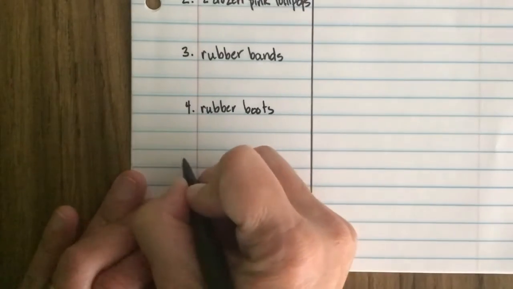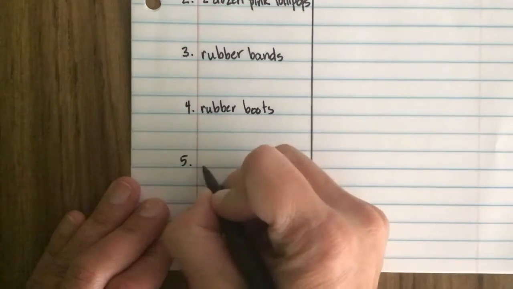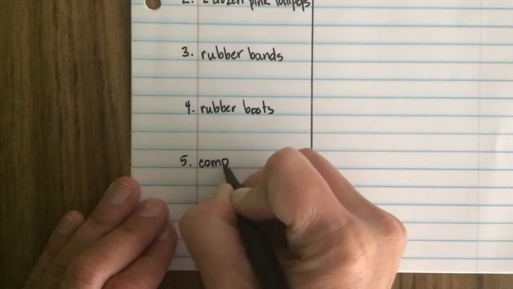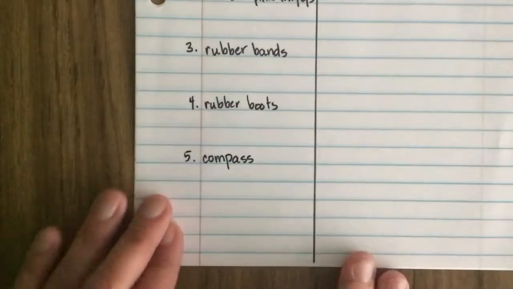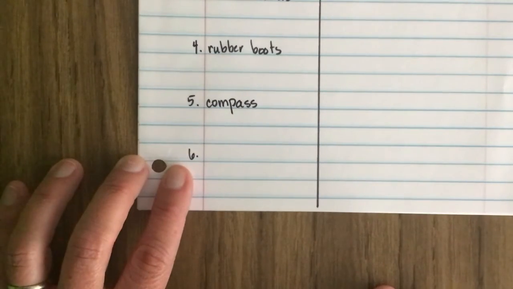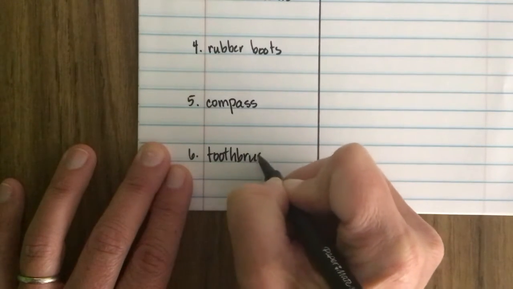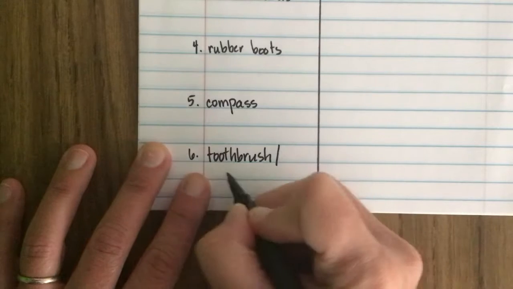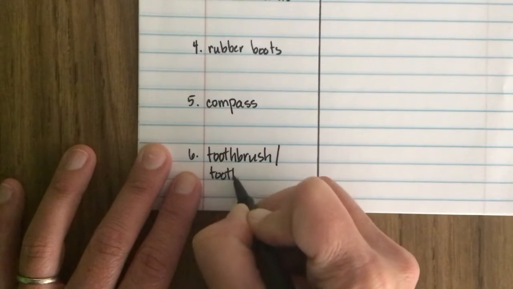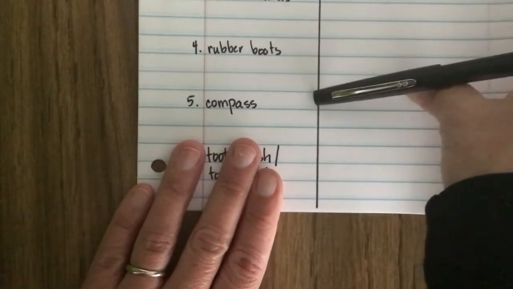Okay, the next item that was listed was his compass. We know that he's used that. The next item was toothbrush, and it listed them together, so we're going to list them together. Toothbrush, toothpaste. Toothbrush and toothpaste. Now I'm going to go straight onto my next page, right up at the top, and I'm at item number 7.